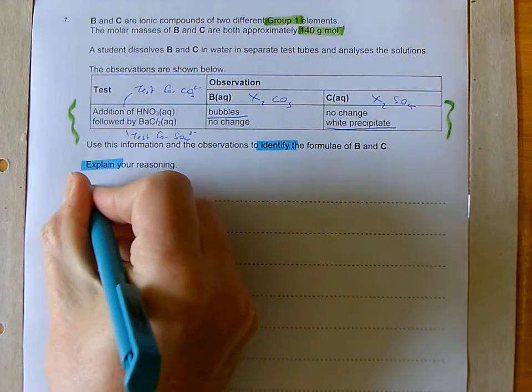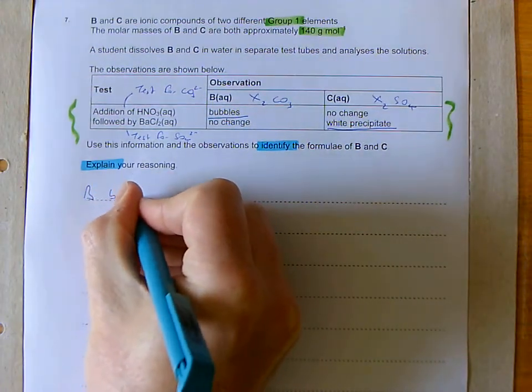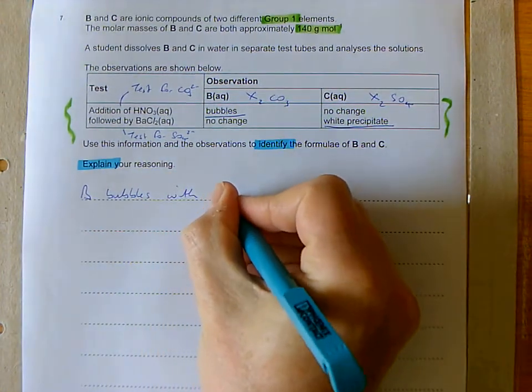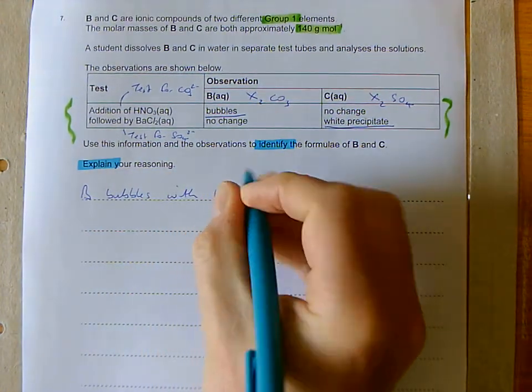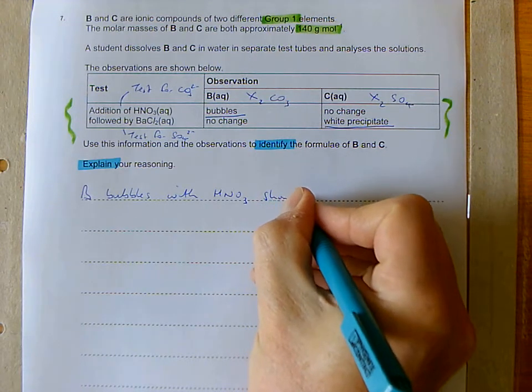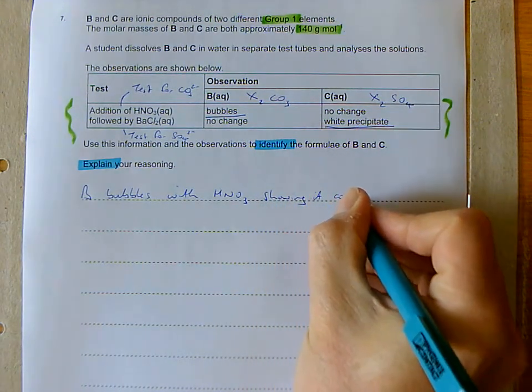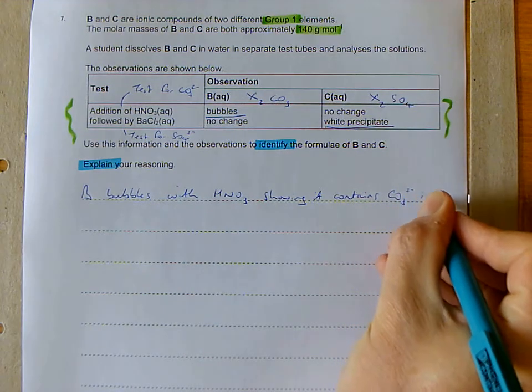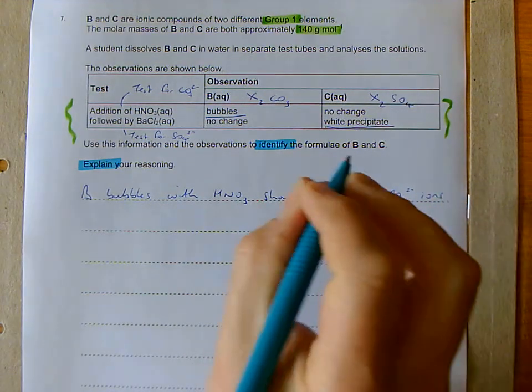So we're going to say B bubbles with nitric acid, HNO3, showing it contains carbonate ions, CO3 2- ions.